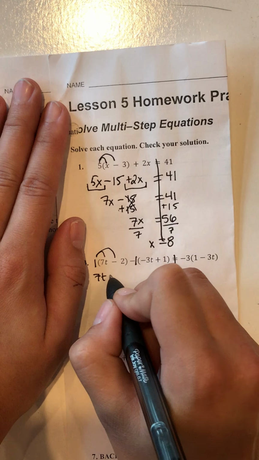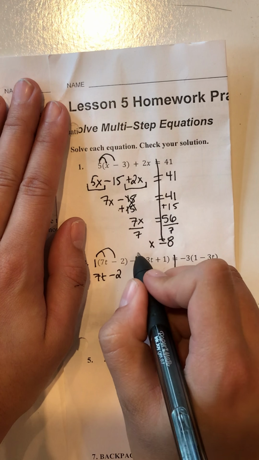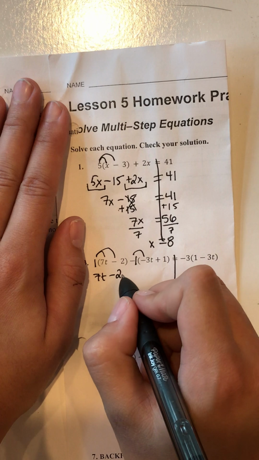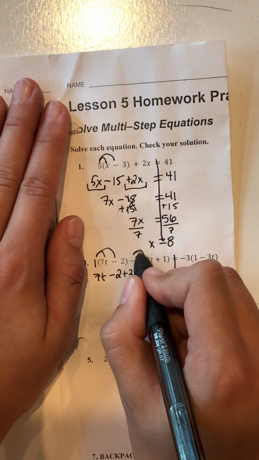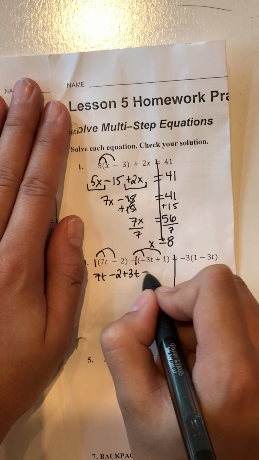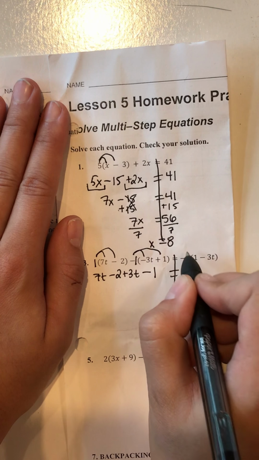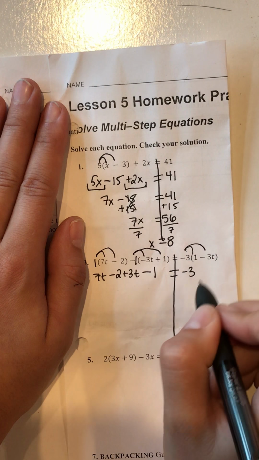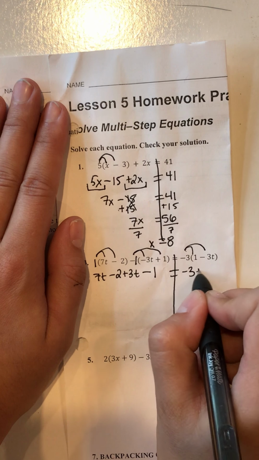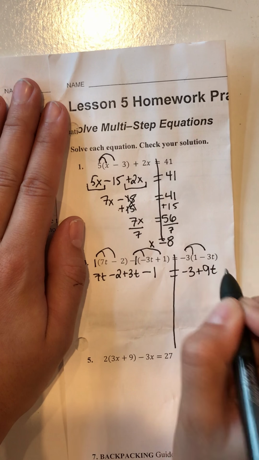1 times negative 2 is negative 2. Negative 1 times negative 3t is a positive 3t. Negative 1 times positive 1 is negative 1. Drop down the equals. Negative 3 times 1 is negative 3. Negative 3 times negative 3t is a positive 9t.